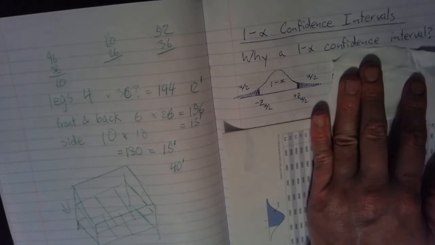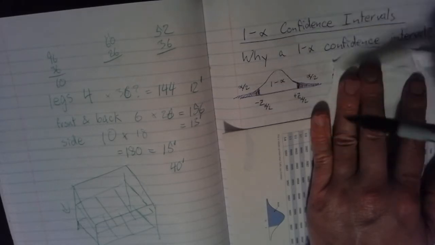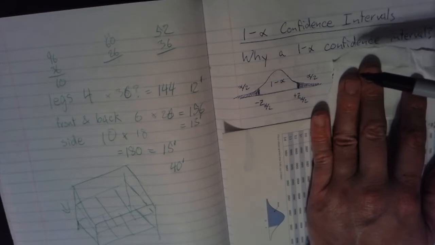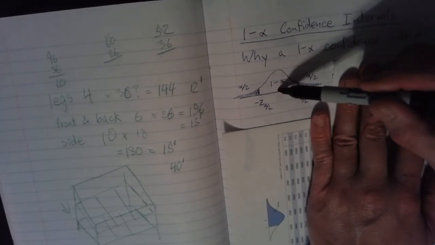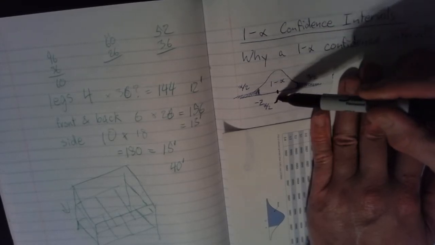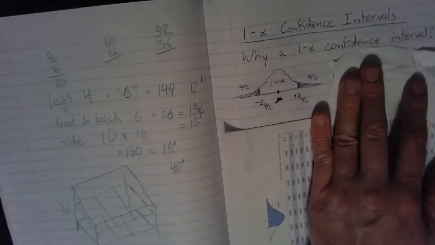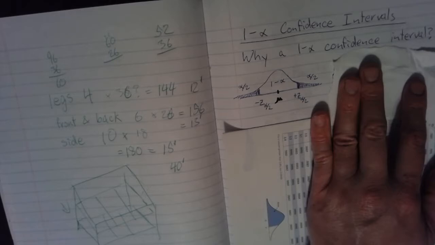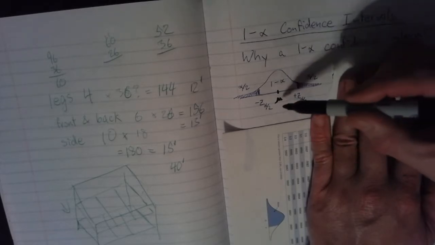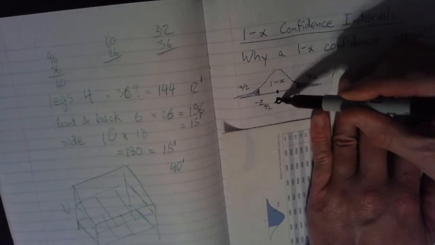Here you can see in my little diagram a sketch of the normal distribution curve. Right in the middle of our distribution is where our mean should be, and remember that's 0 on the normal distribution.